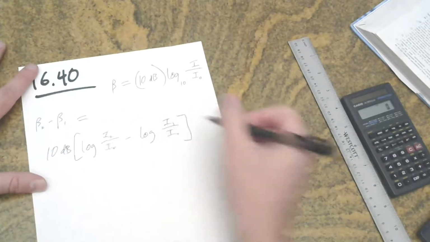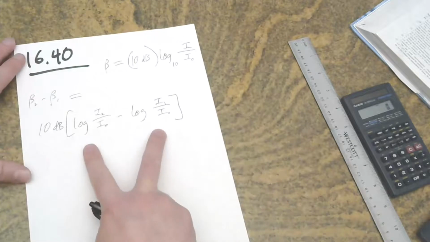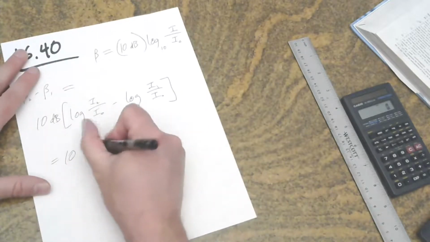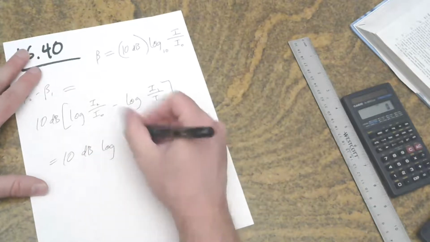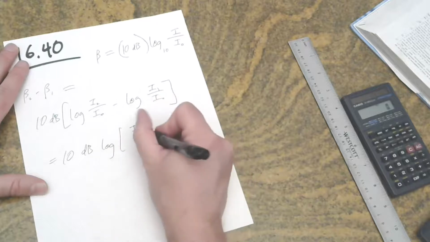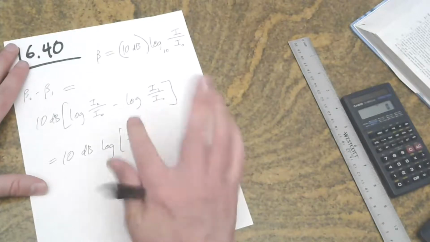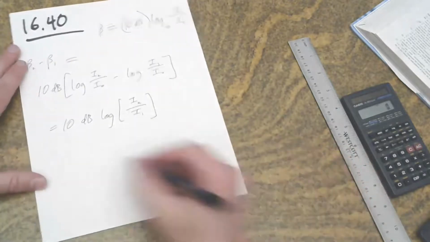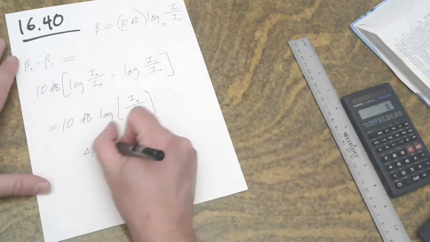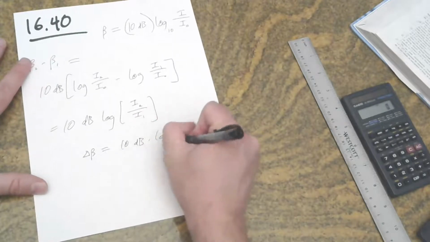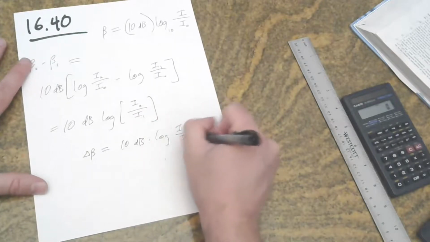And here's where we use the rule where the difference in two logs is the log of the quotient. So we can rewrite this as the log of I2 over I1. The I naughts will cancel when you take the quotient. There it is. So the change in decibel level is 10 dB times the log of I2 over I1.